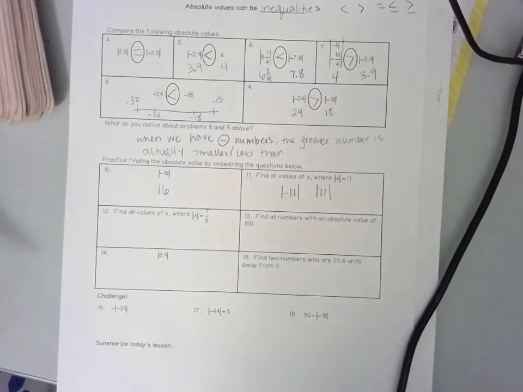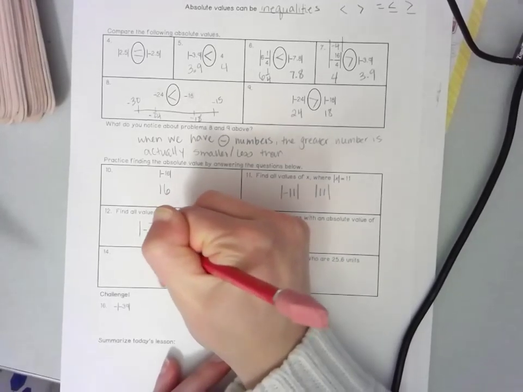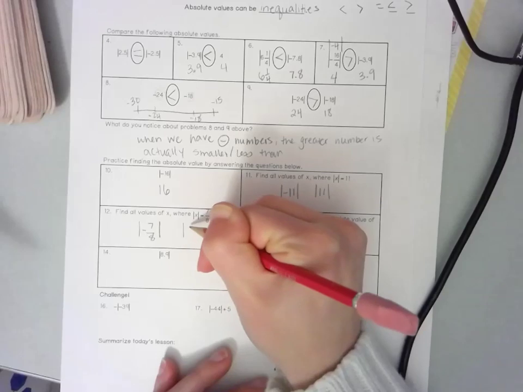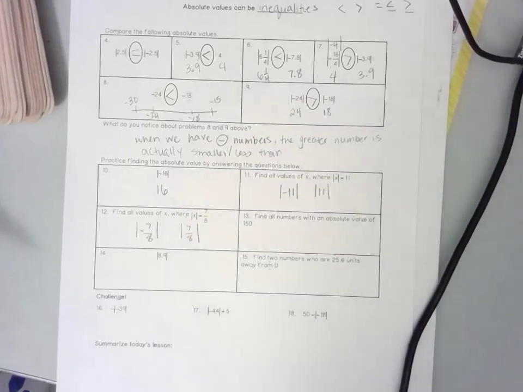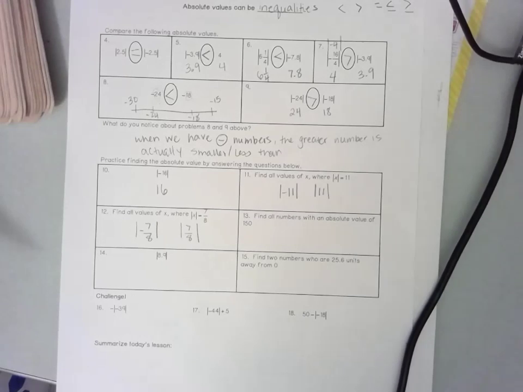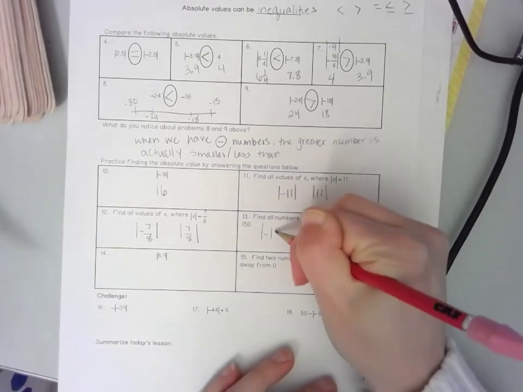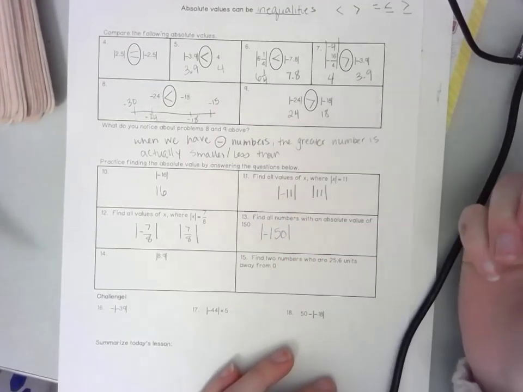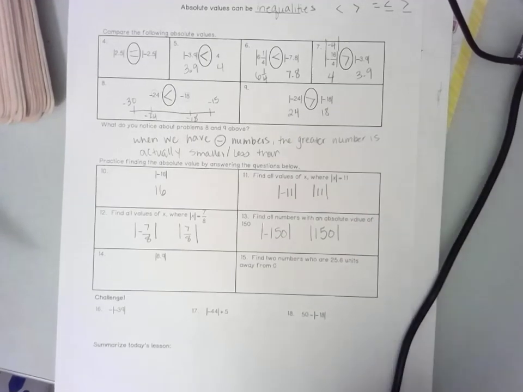Number 12, find all values of x where the absolute value of x equals 7/8. So again, you're going to write the absolute value of negative 7/8 and the absolute value of positive 7/8. 13, find all numbers with the absolute value of 150. Well, I can write the absolute value of negative 150 or the absolute value of a positive 150.